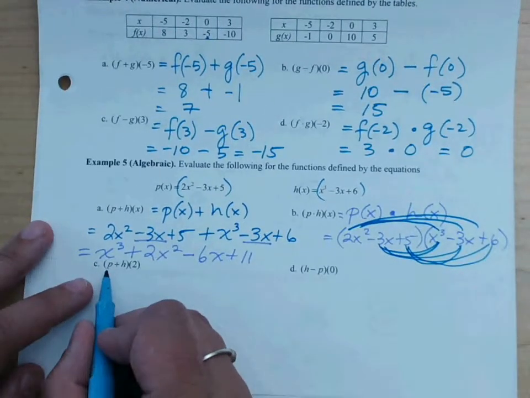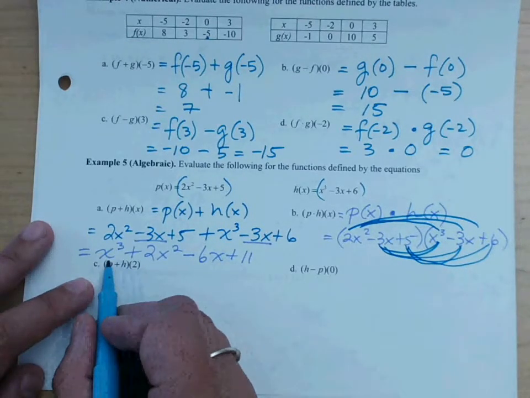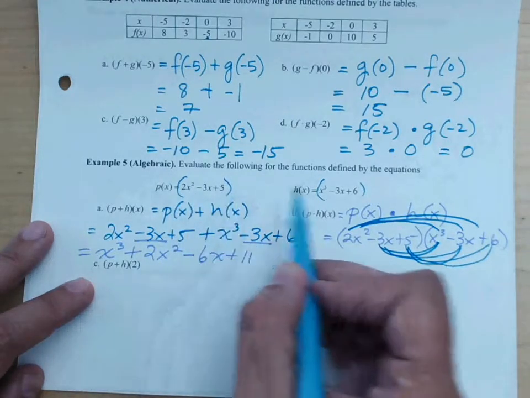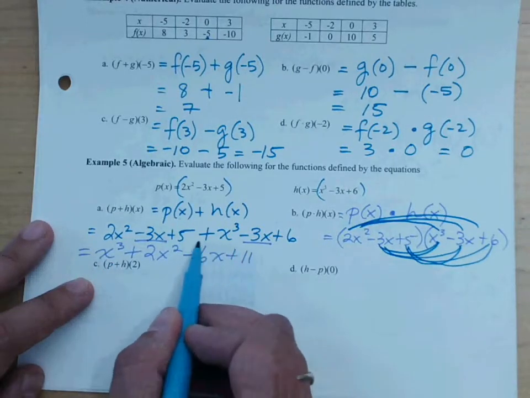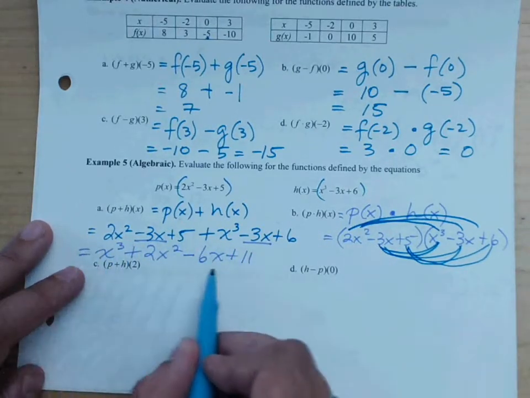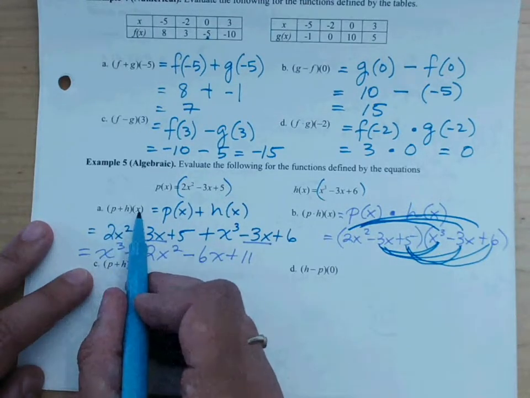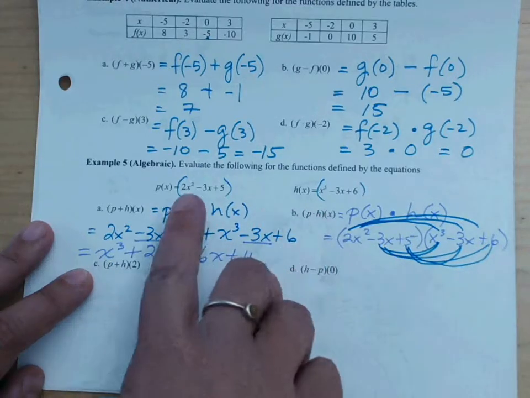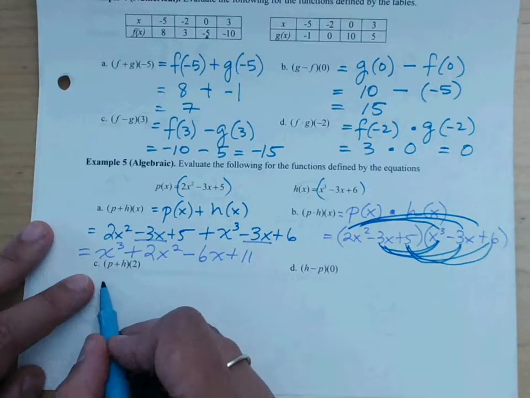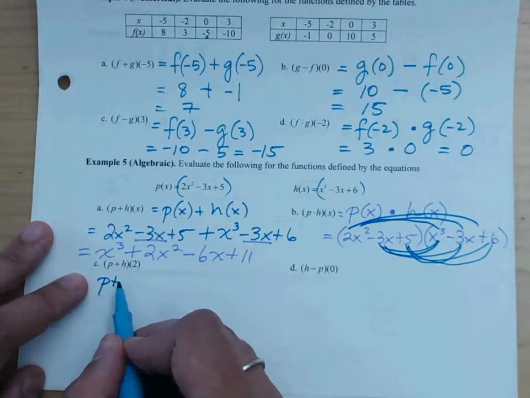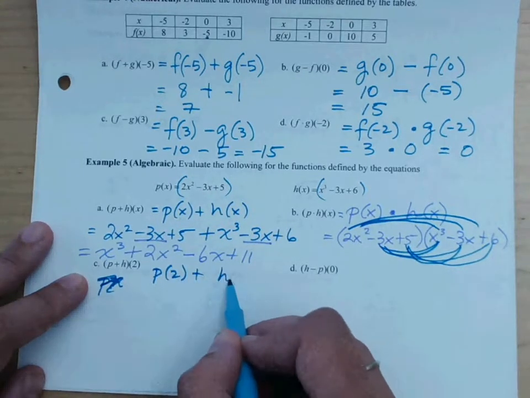Okay, now here, p plus h of 2 basically means I could plug in 2 here and I could plug in 2 here and then I could add the two things together. But because I already added the functions together, I will get the same thing if I plug it into my new function, which is p plus h of x. So if I plug it in here as opposed to doing it all here and then adding those two numbers together, I'll get the exact same thing. So p of 2 plus h of 2.